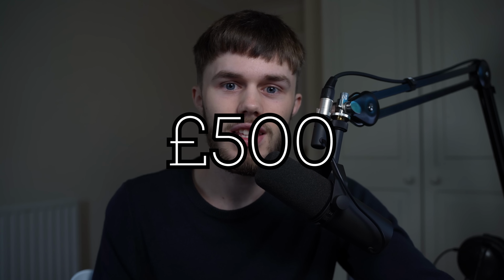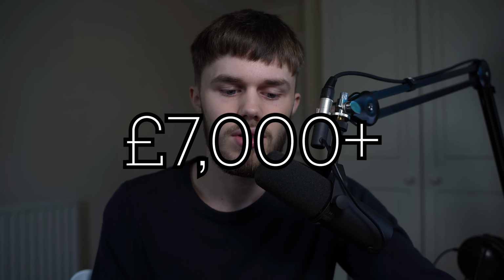If you look at the stats and put it into a compound interest calculator, if you have a £500 account, which obviously isn't considered a large account, and you make around 25% per month, at the end of the year it's going to be over £7,000. People have unrealistic expectations. They think they're going to make 25, 30, 40, 50% a month because of what they see on Instagram, on YouTube, and in all these different ads.